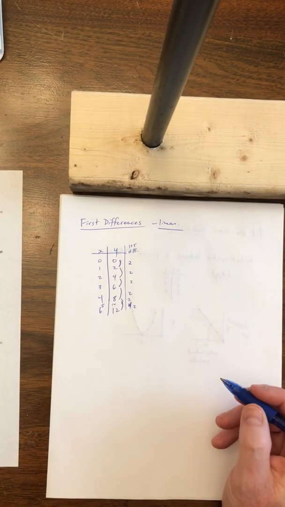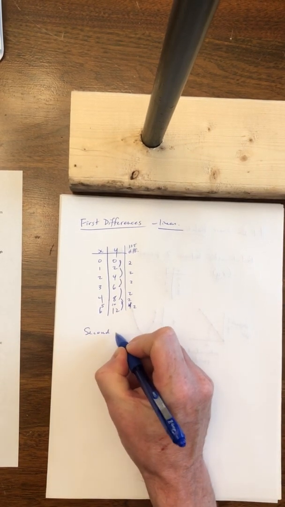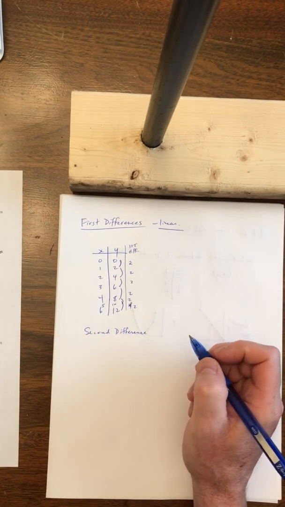We are going to be looking at second differences. And second differences will tell us if something is quadratic or not.